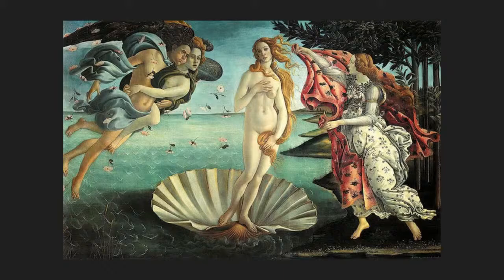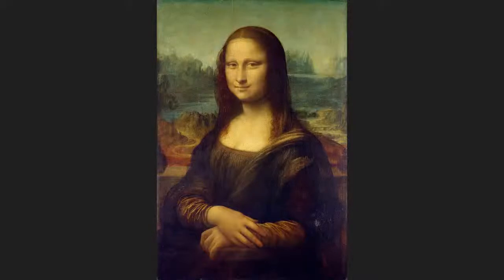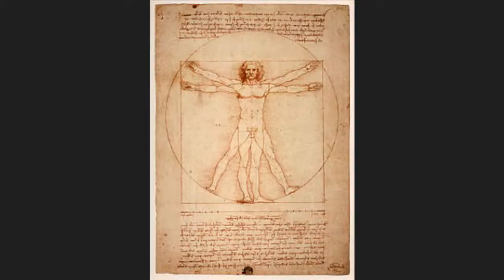Here's Botticelli's The Birth of Venus, right? So here we have a Greek myth of Aphrodite reimagined by the Romans and named Venus. And then here we have a Renaissance painter painting this ancient myth here in the 1400s. Of course, we have Leonardo da Vinci's classic Mona Lisa, also from this period.